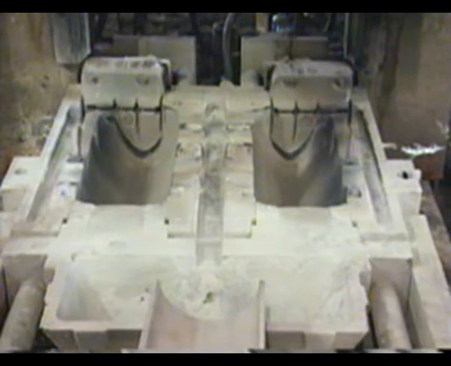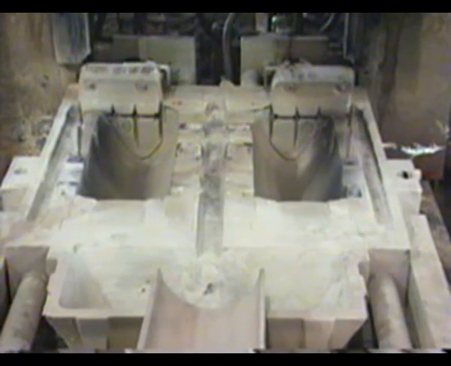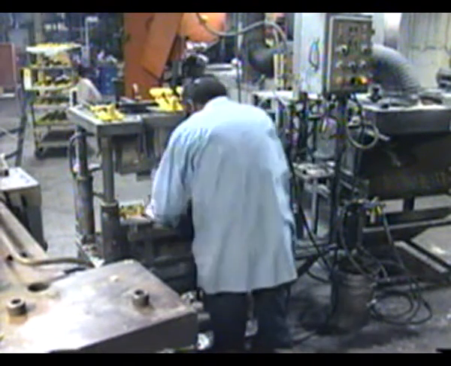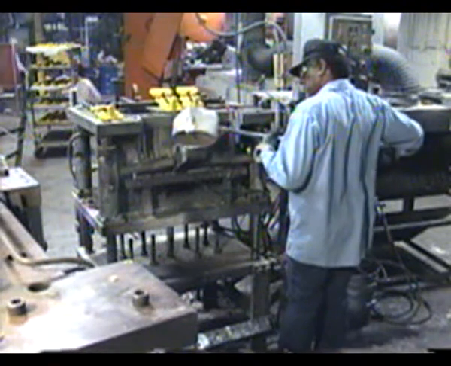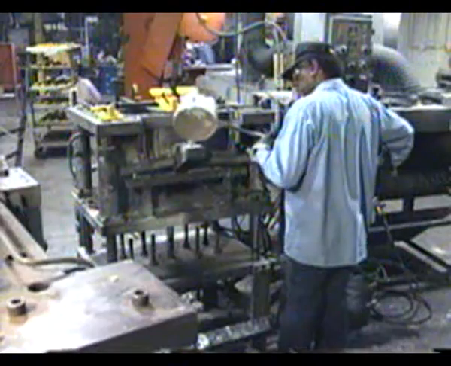Cores used for permanent mold casting can be metal operating in the mold or made of sand or plaster and placed in the mold before it is closed. If sand or plaster cores are used, the process is called semi-permanent mold casting.